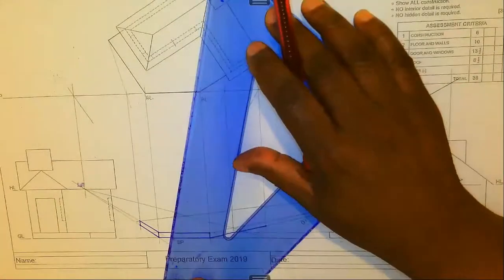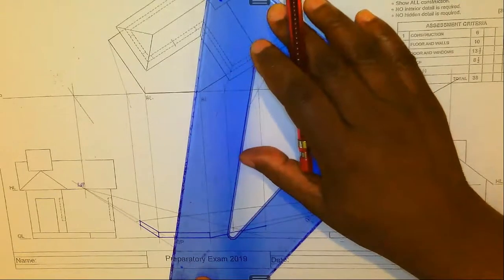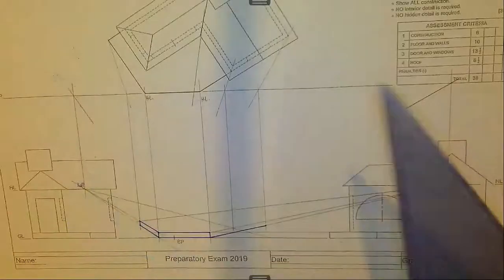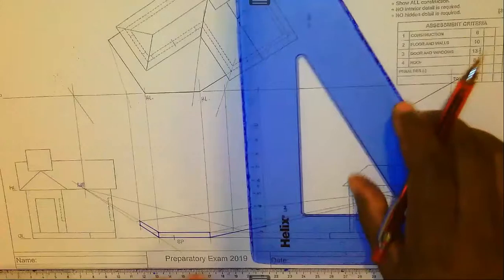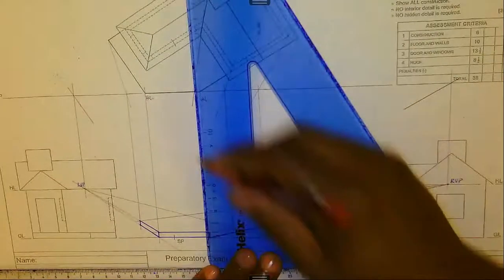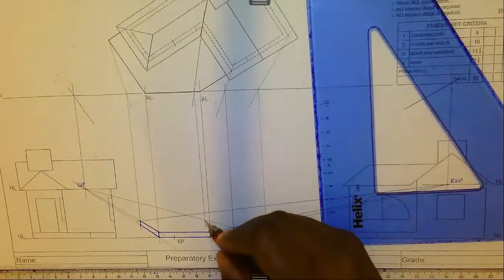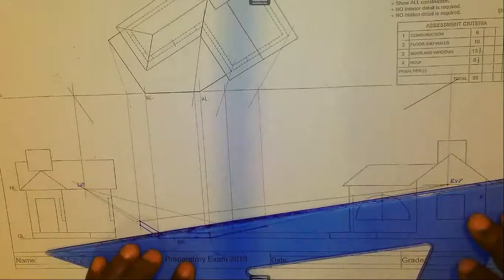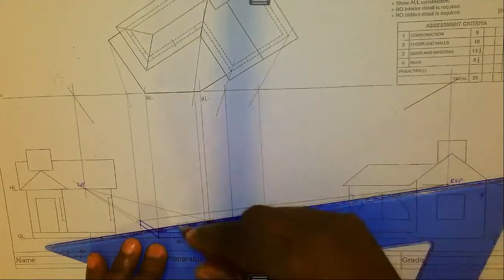Right. So from the SP, like that. Take it down. We have got this point. The moment we get that, we take it to the right vanishing point and drag it slightly backwards.